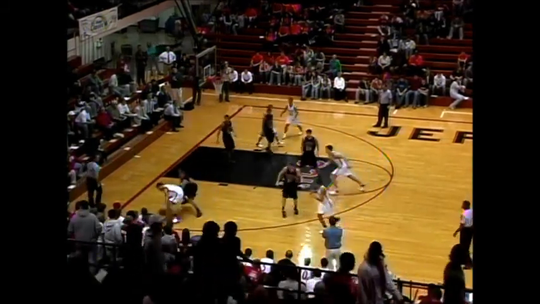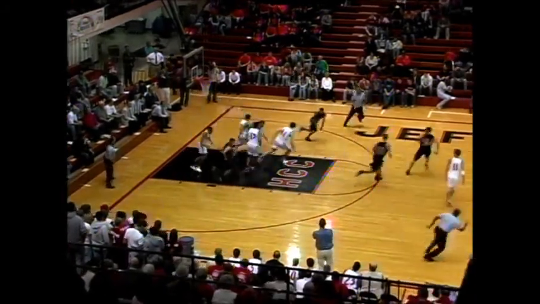Timothy Fogarty back in. Inbounds pass to Hassan near corner. Hassan tries to drive on Fogarty. Nothing there. Now to Radersdorf. Top of the key. 3-ball is short. Rebound grabbed by Koger of the Broncos. Koger into the front court.